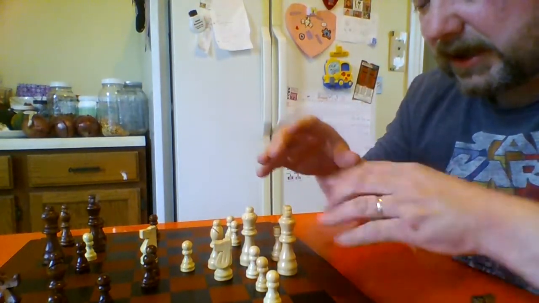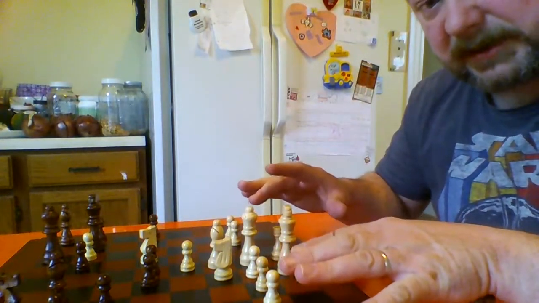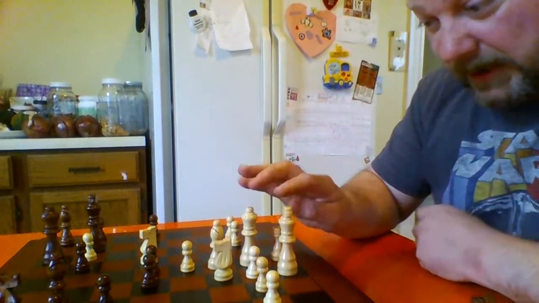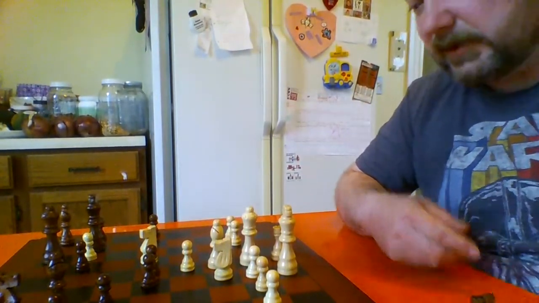It can cut off an entire section of the board for the other king to move if you get him near their other king. So keep in mind that the king can be a very important attacking piece at the end of the game. Now next we're going to move to the queen.